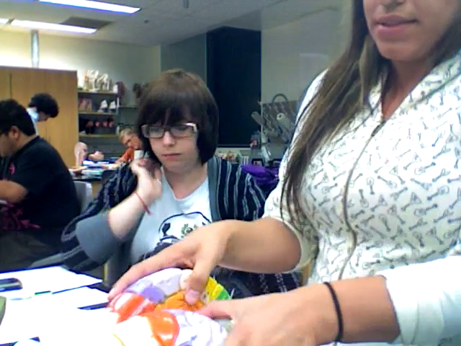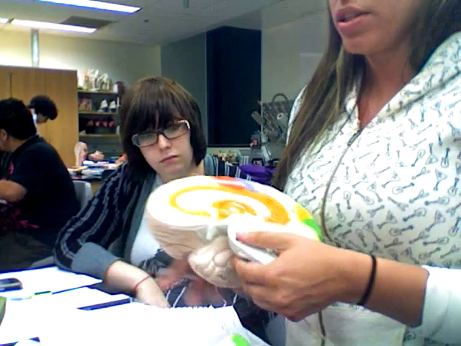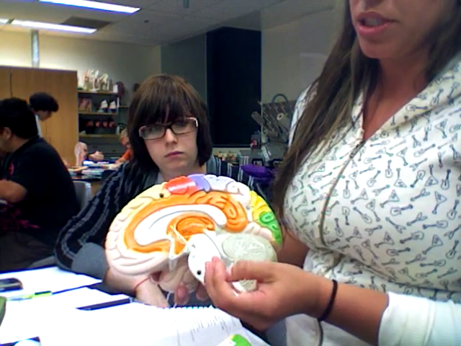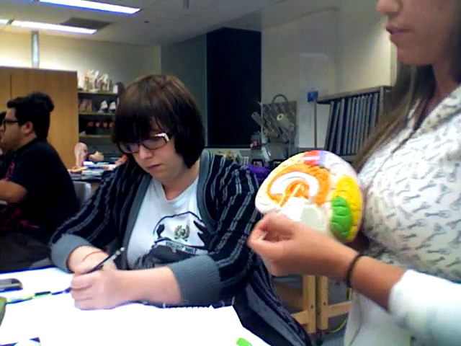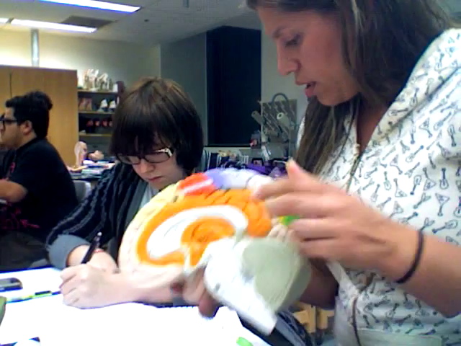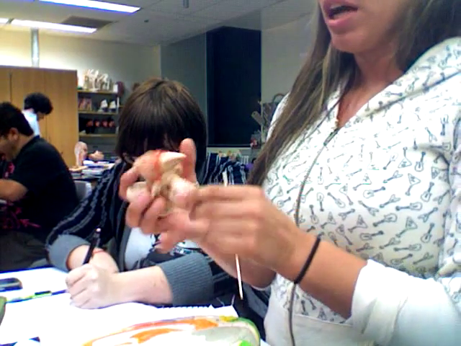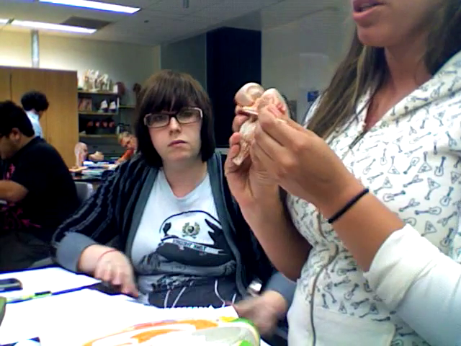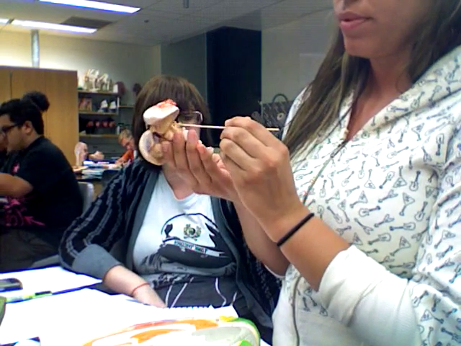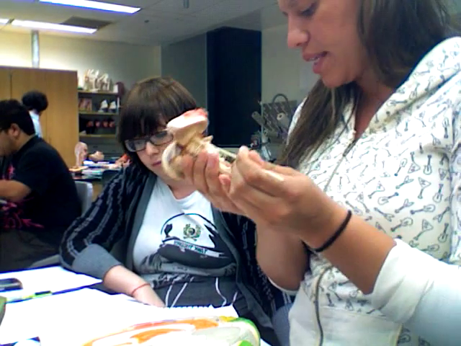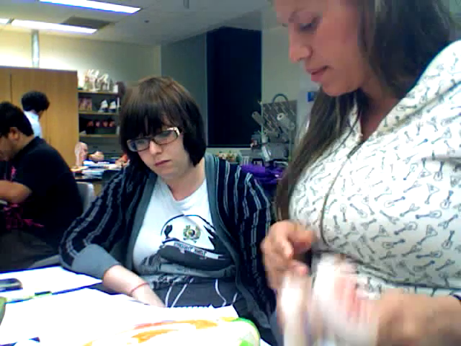Yeah. Fornix. The fornix is right under the corpus callosum, which is this orange part right here. That's the fornix. The geniculate bodies. To find the geniculate bodies, you need to find the optic nerve. So this is the optic nerve, and you follow it. Once you follow it, the bumps at the end, those would be the geniculate bodies.